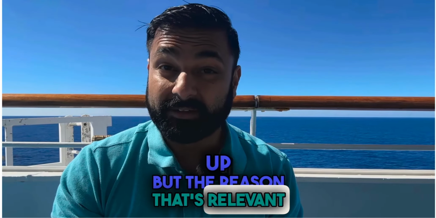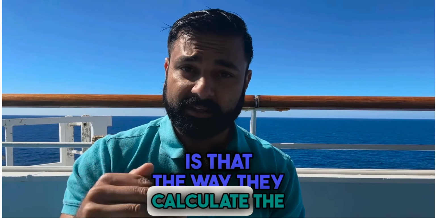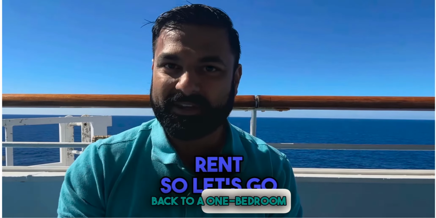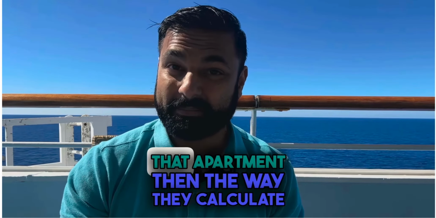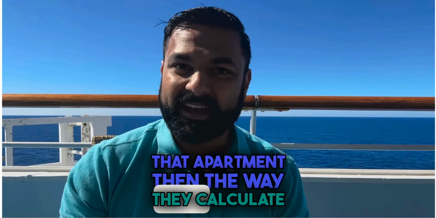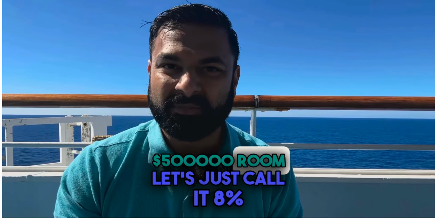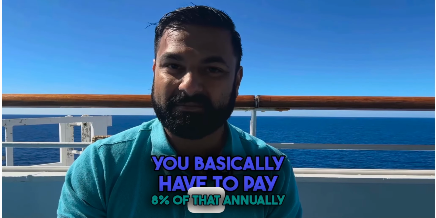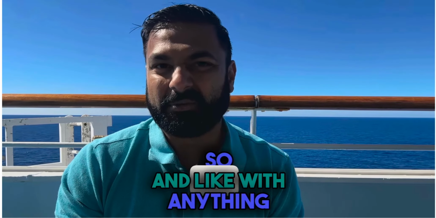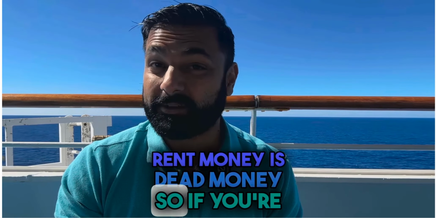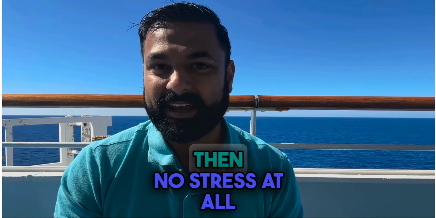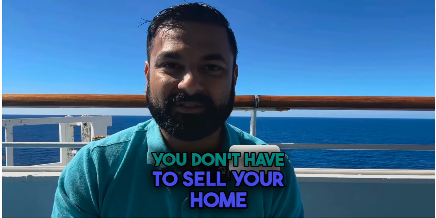But the reason that's relevant is the way they calculate the rents. So let's go back to a one-bedroom apartment. If you were going to rent that apartment, then the way they calculate the rent for aged care homes is, if it's a $500,000 room, let's just call it 8%, you basically have to pay 8% of that annually. And like with anything, rent money is dead money. So if you're quite happy to pay that rent, then no stress at all. You don't have to sell your home.